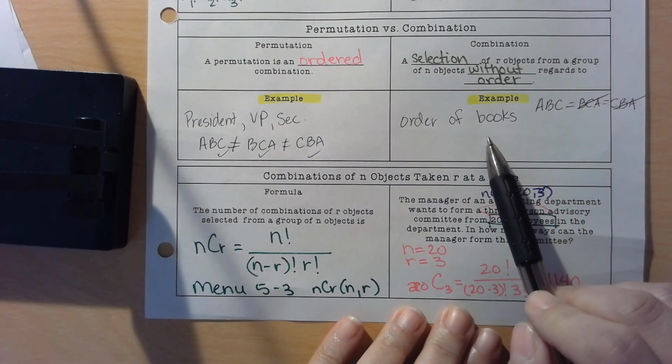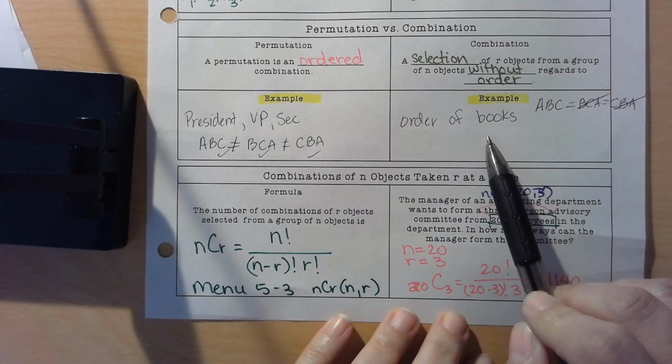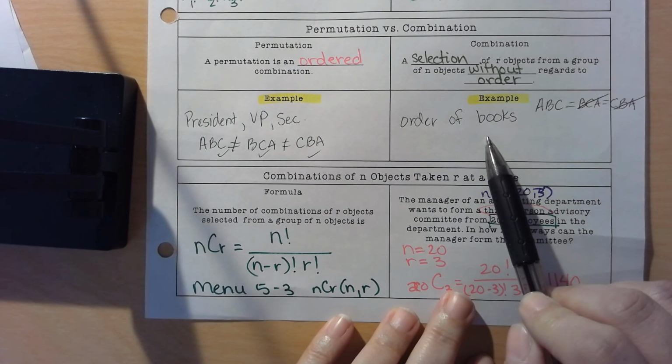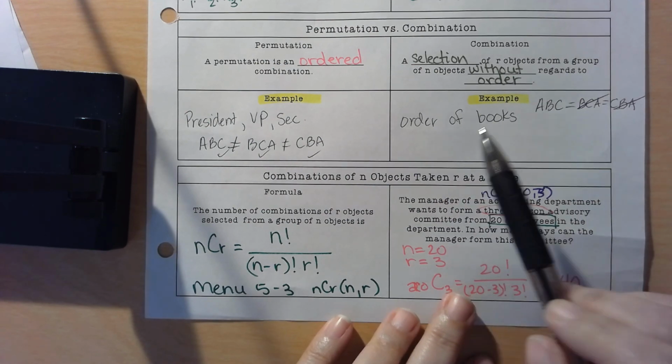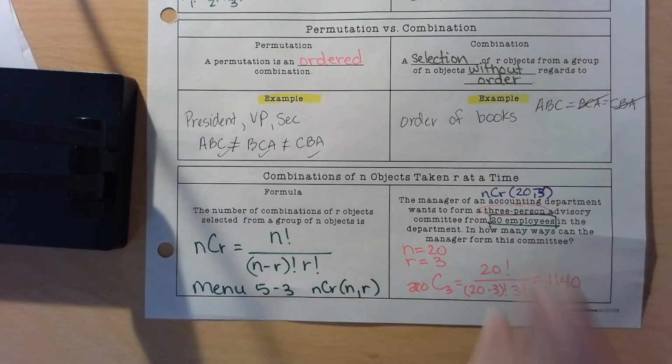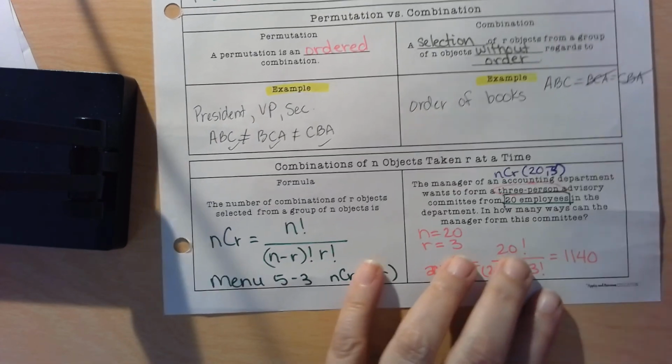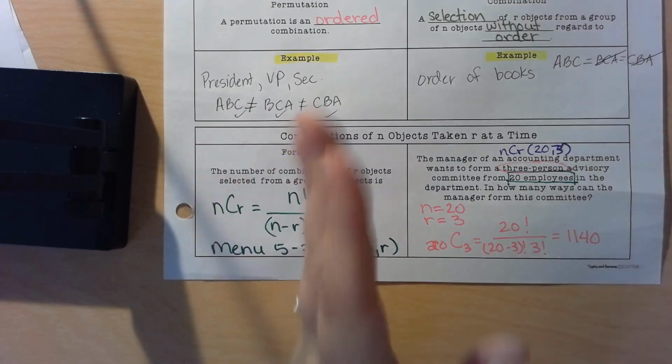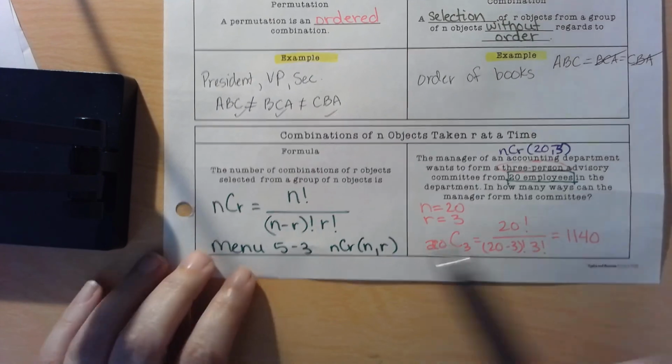An example is putting your books in order on a shelf. It really doesn't matter which book you put first. It matters only if you're doing it in a specific way. But this would be combinations of different ways you could rearrange them.